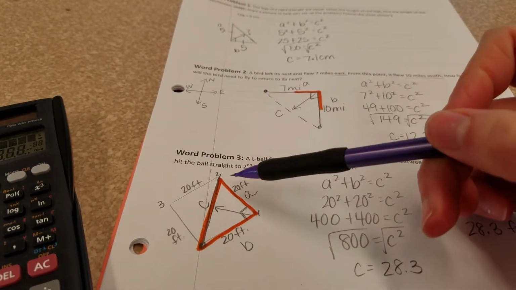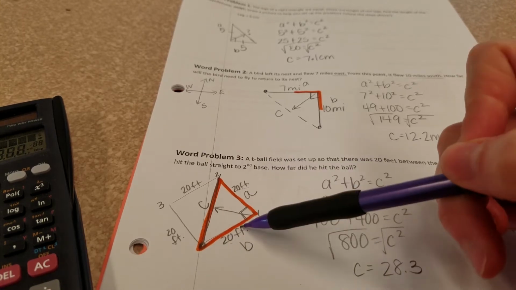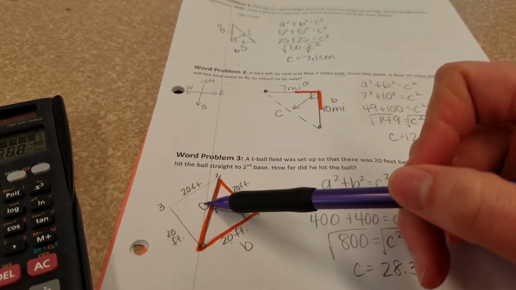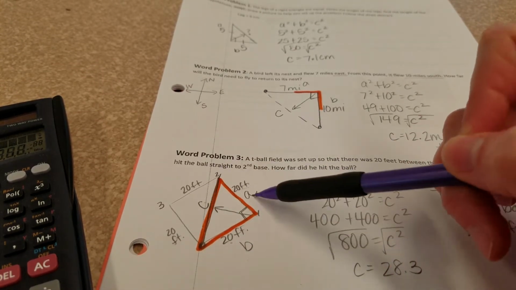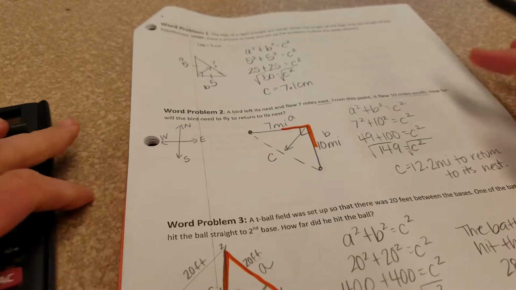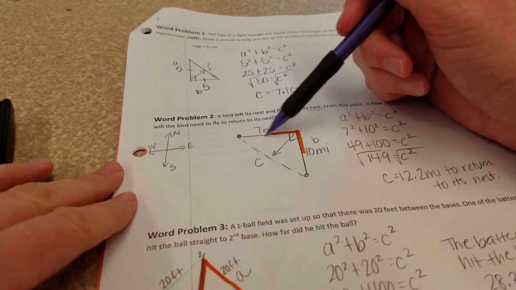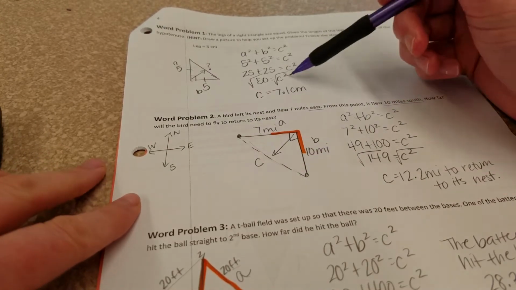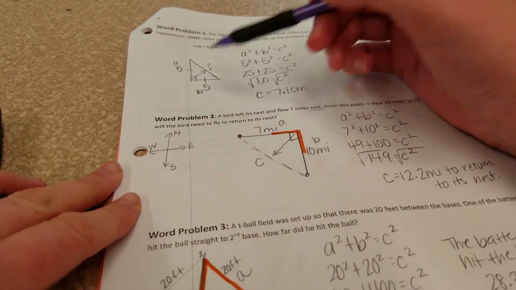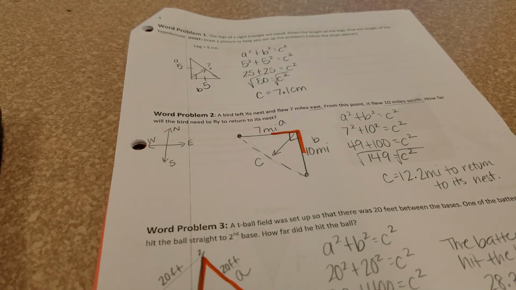Now, something that I haven't mentioned to you yet is checking whether your answer is reasonable. Remember, the hypotenuse has to be the longest side. So if these sides are both 20, it makes sense that this side is going to be 28. It's going to have to be longer than either of these. Kind of going back up to the bird problem, same thing. It's 12.2 miles here. That's longer than either of these. Same thing, 7.1 is longer than either of these two. That's checking your reasonableness.